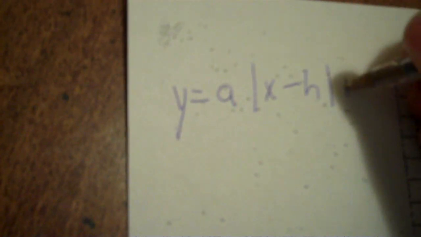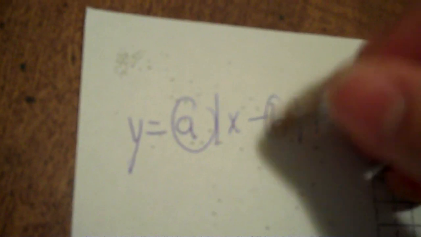Now on the next page, the only difference in these is it's downwards. It's going to be a negative. A is going to be a negative value. Okay. 1, 2, 3, 4. So 4. 1, 2, 3, 4, 4. So that's your HK. So H is 4, K is 4.